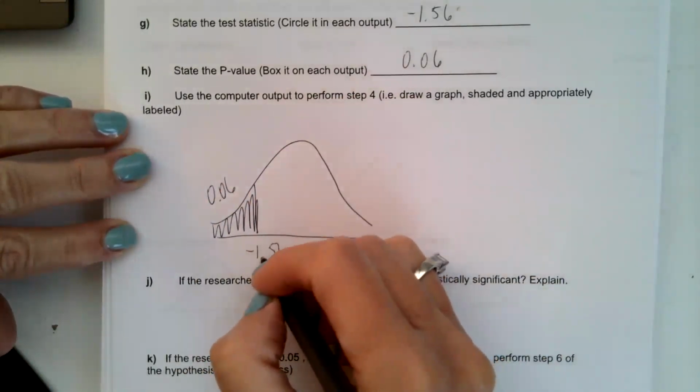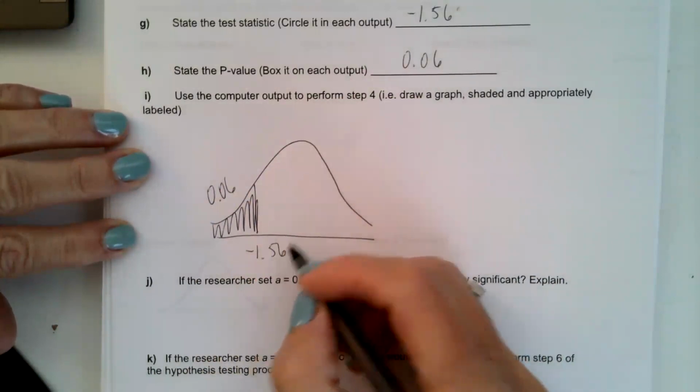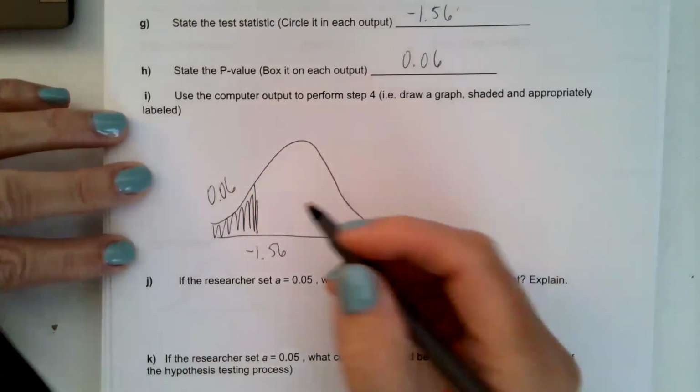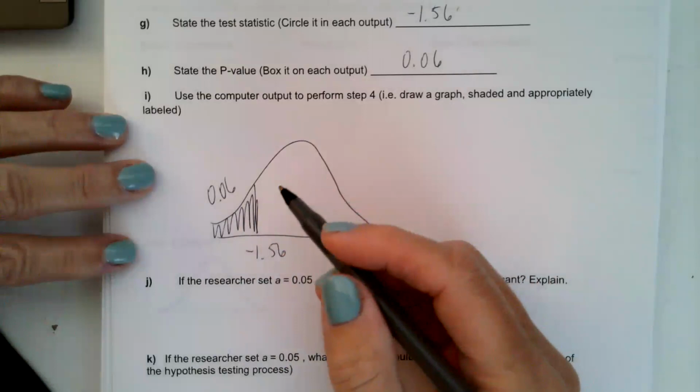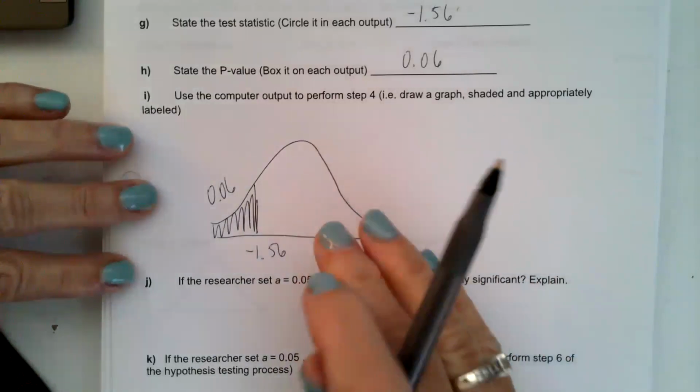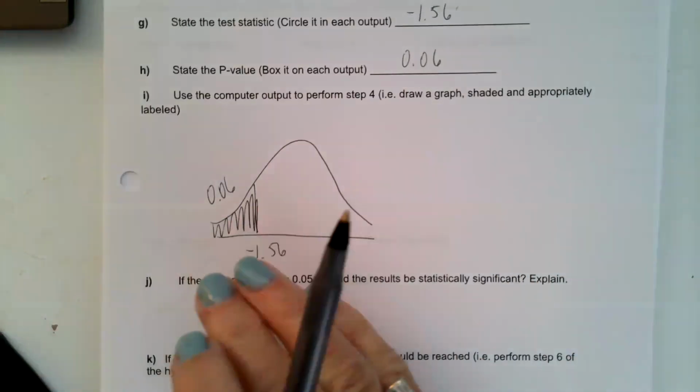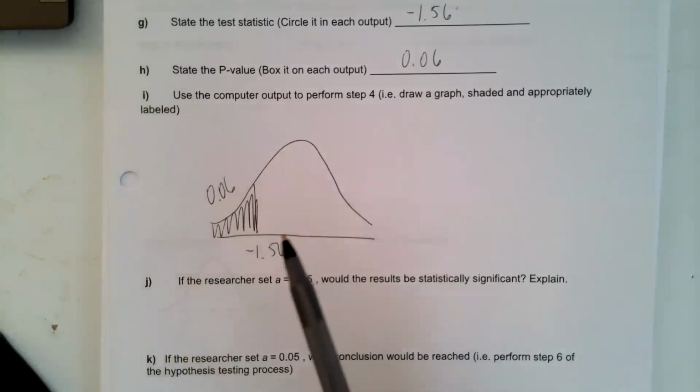The probability that we're further than 1.56 standard deviations away. So not extremely outrageous, right? Because if we go back to our chapter 2 rule, our chapter 2 rule was 2 standard deviations below or 2 standard deviations above.